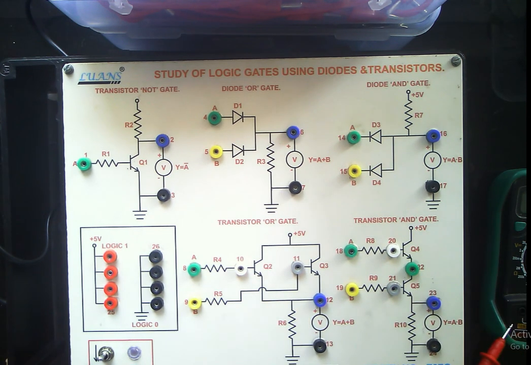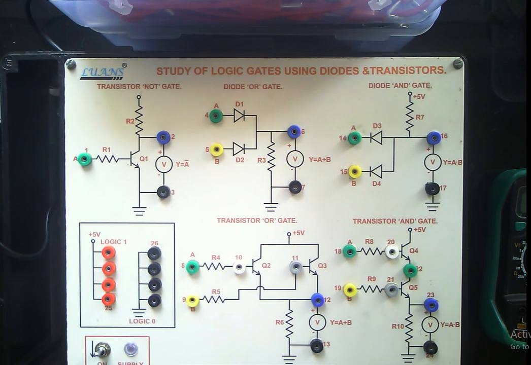So we can see with these experiments that definitely transistor and diodes can be combined in such a fashion that they can be used as a NOT gate, OR gate and AND gate. As an assignment to you, I sincerely request that you try to develop NAND gate and NOR gate using diodes and transistors. Thank you for this session.